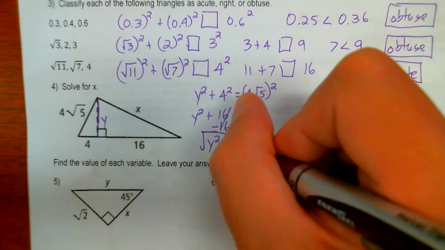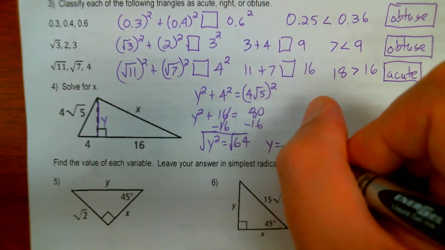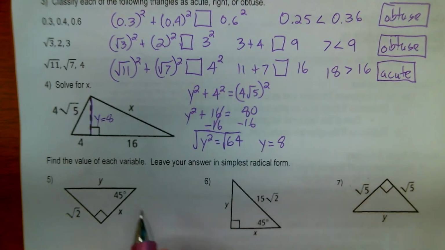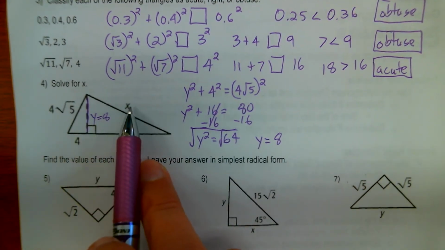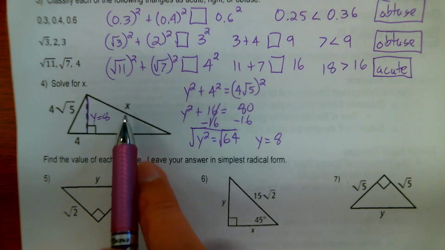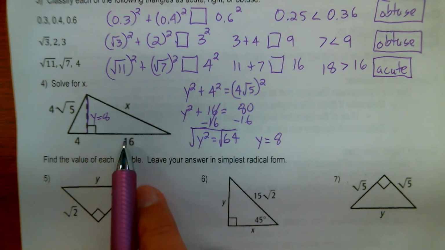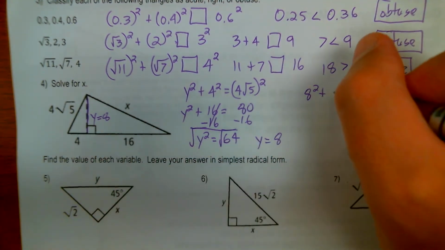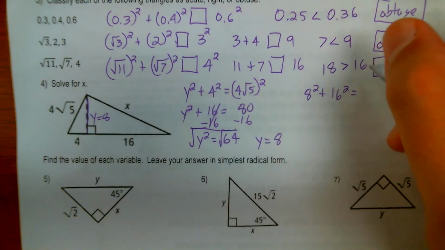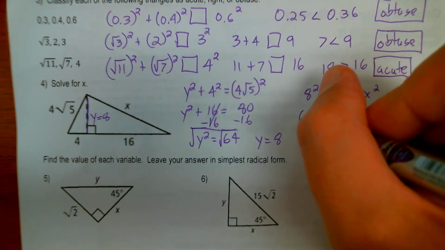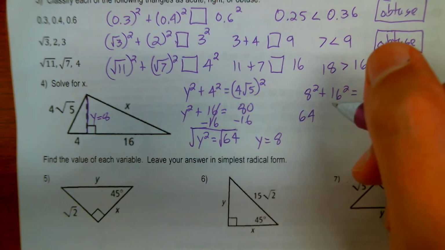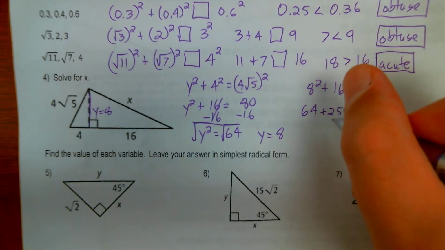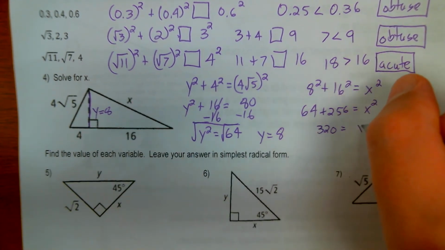I'm going to take the square root. That's nice. We get a nice round whole number. Y equals 8. Okay, so this guy is 8. All right, so now I have a side, and I'm trying to find another side. So that's still Pythagorean theorem. Now this time I'm trying to find my hypotenuse. So I just square the two numbers, add them together, and take the square root. So I'm going to do 8 squared plus 16 squared equals my hypotenuse squared, c squared. All right, so 8 squared is 64. 16 squared is 256. That equals x squared. Add those together, and I get 320 equals x squared.